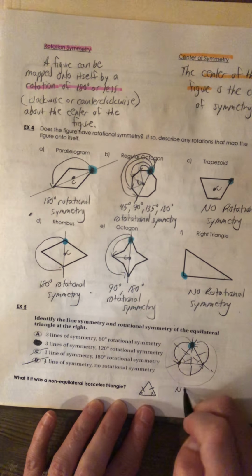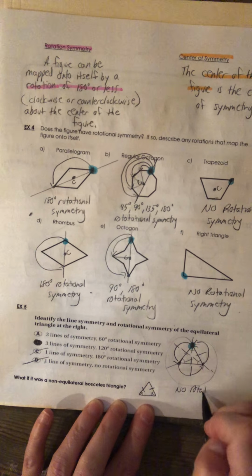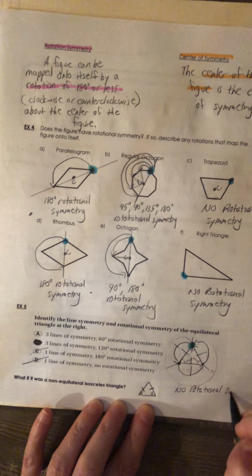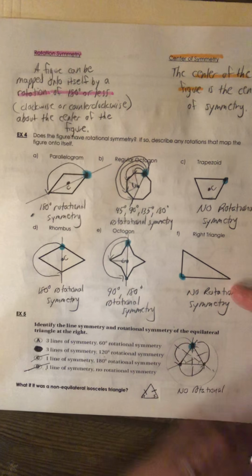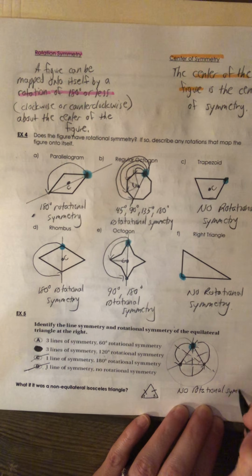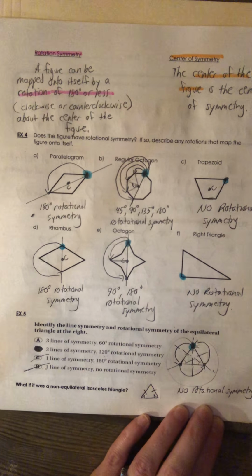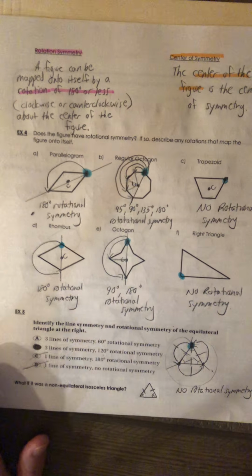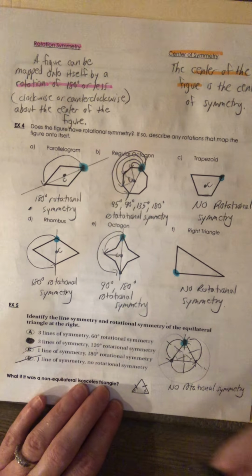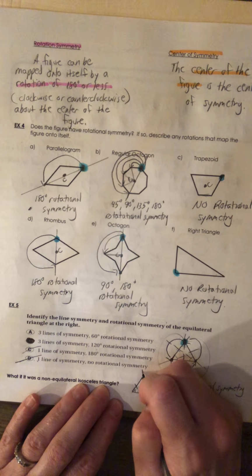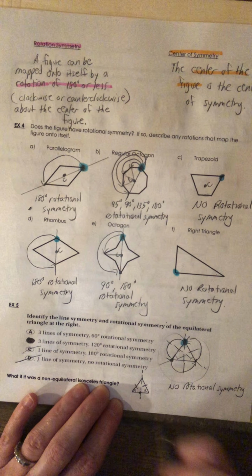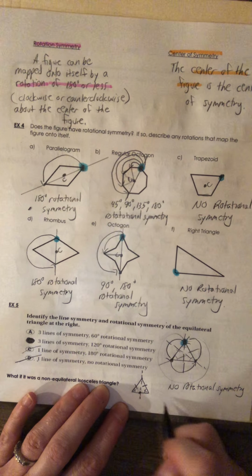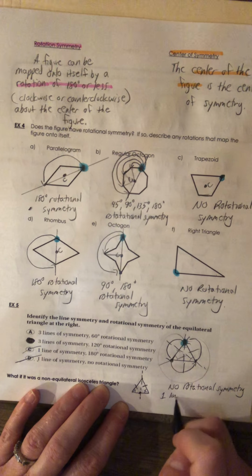So it has no rotational symmetry. Does it have line symmetry? Yes, it would have one line of symmetry. And that line of symmetry would go from the vertex angle all the way to the midpoint of the base. So we'd have one line of symmetry.